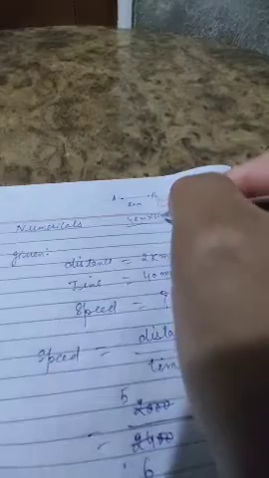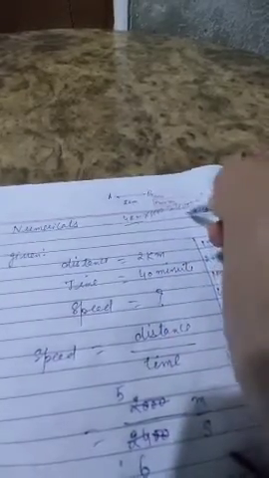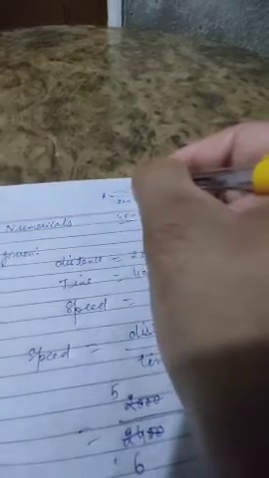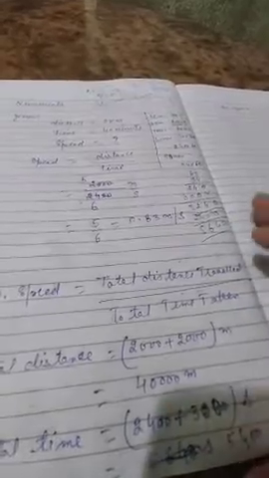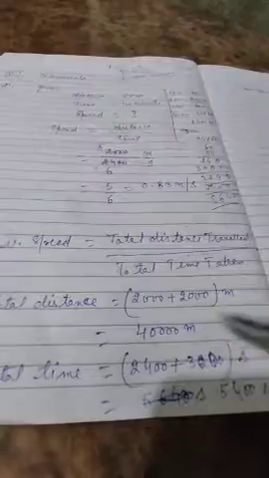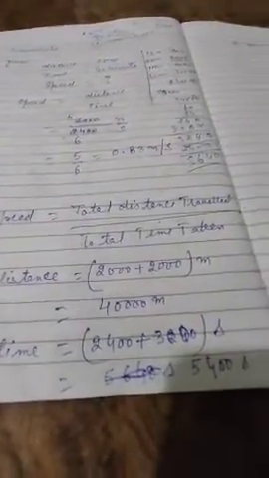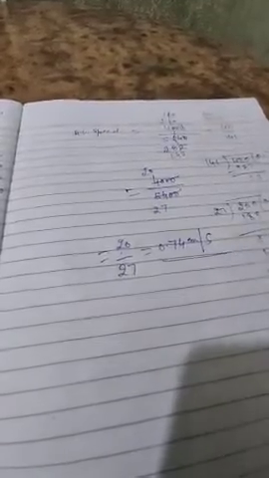So 4 kilometer into 1000, that is 4000 meter. In the first case, he took 40 minutes while going, and while coming back, he took 50 minutes. Now 50 plus 40, it is 90 minutes. So 90 into 60 is equal to 5400 seconds. As we know that average speed is equal to total distance traveled upon total time taken. Then total distance 4000 meter, total time taken 5400 seconds. Just put the value here and you will get the answer, that is 0.74 meter per second.